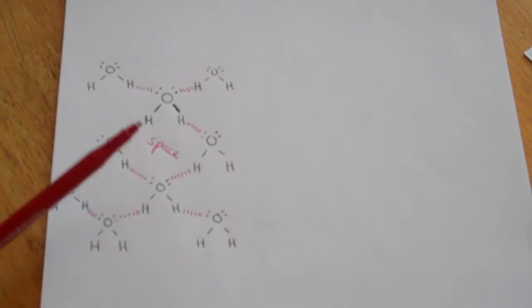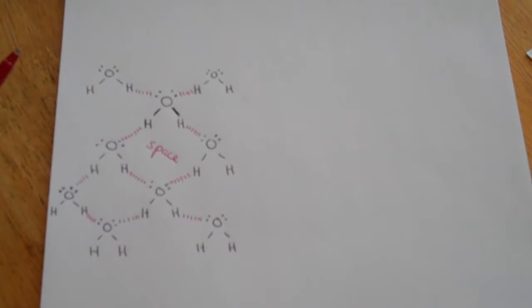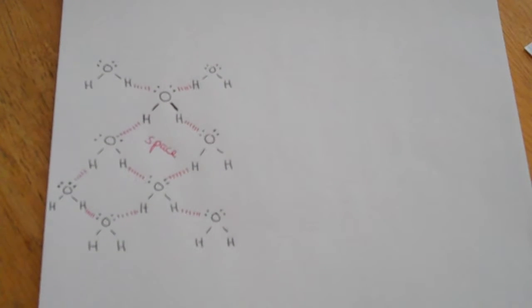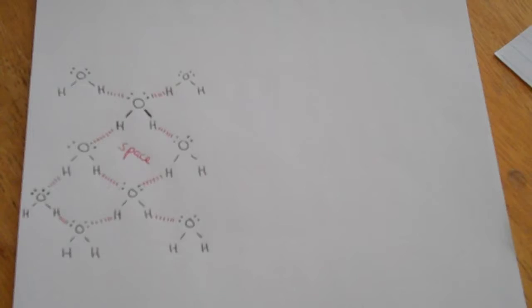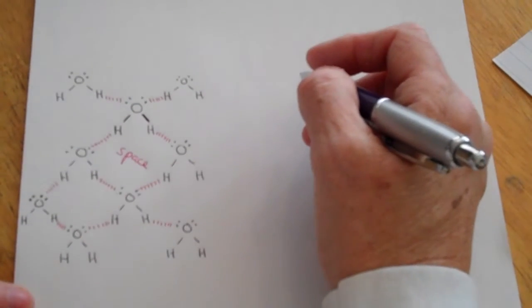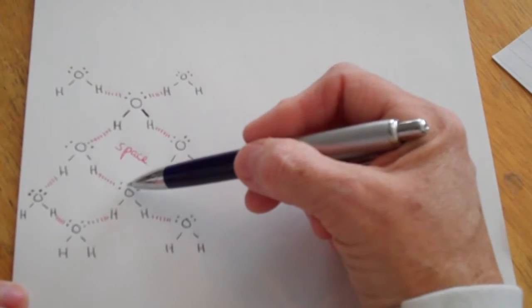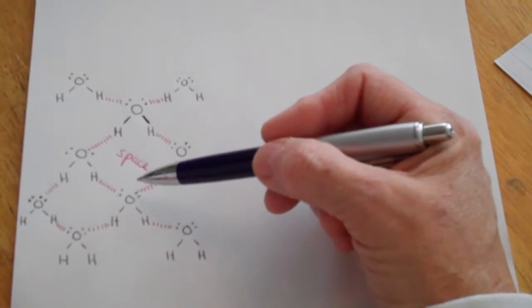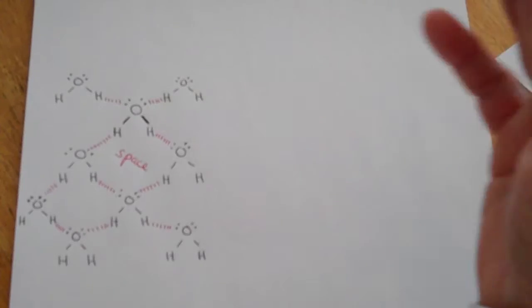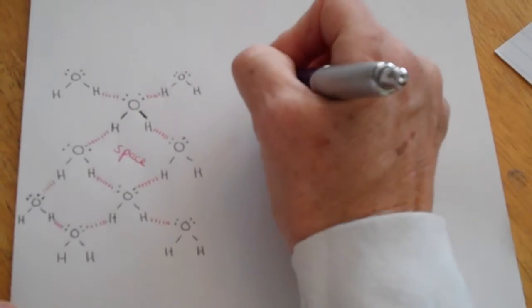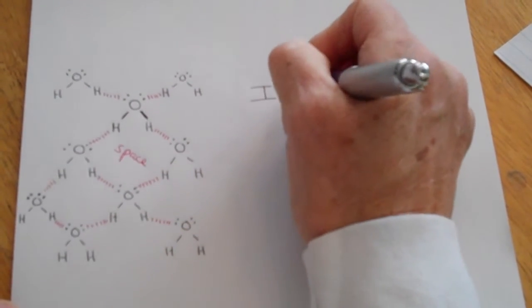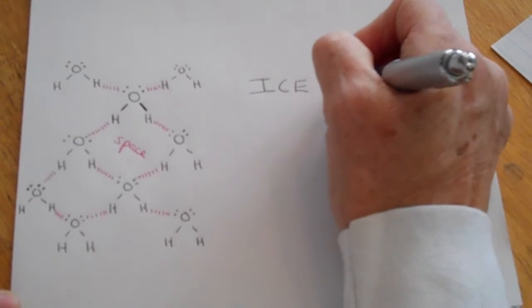And the molecules of water are going to come closer together. What does this tell you? Well, this tells you about something that's different between ice, where the pockets are there, and liquid water, where the pockets collapse. What you know is that ice floats.